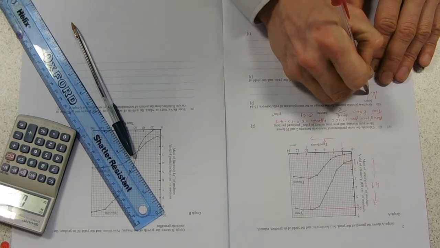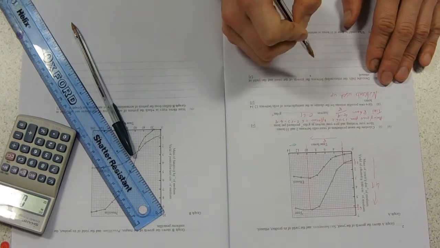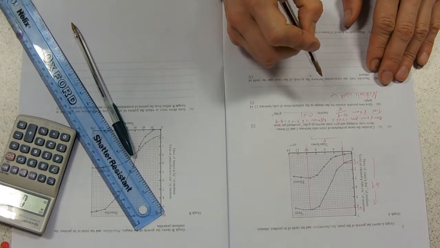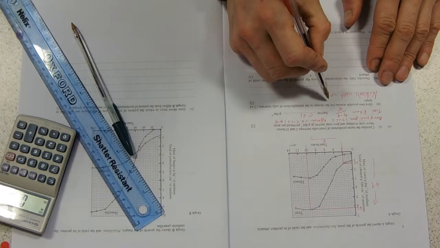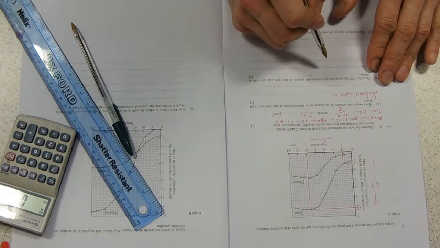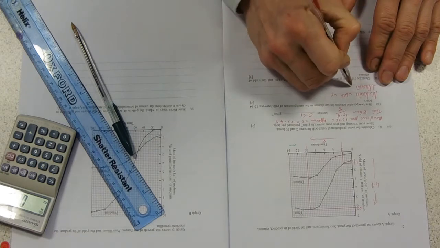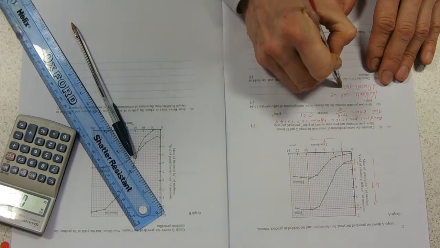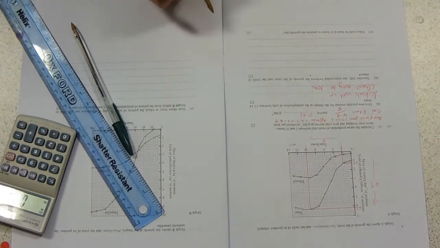So nutrients used up, and that's kind of like our limiting factor, and ethanol may be toxic to the cells.